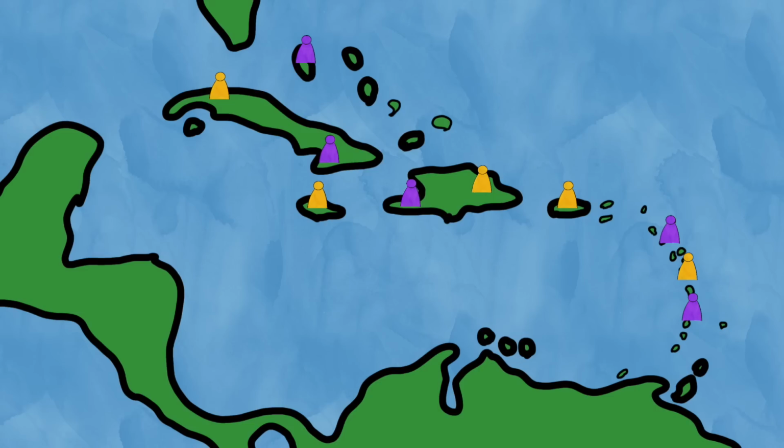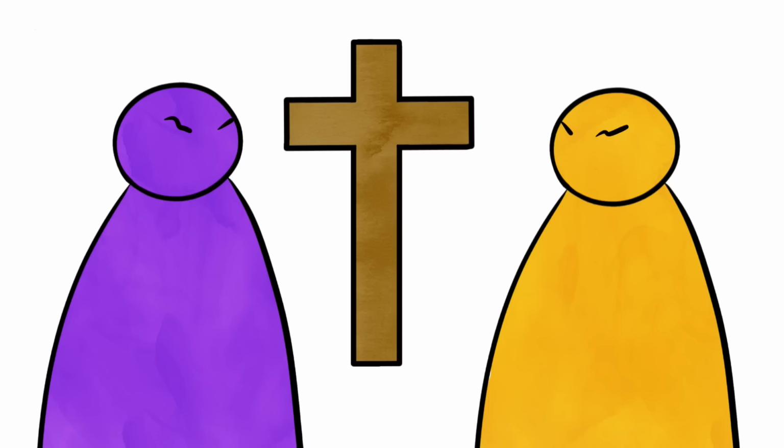Nevertheless, these people dispersed across the islands of the Caribbean and called them home, and of course they gave the various islands they called home names. Unsurprisingly, they didn't name them after saints of Christianity. I know, right, who would have thought?